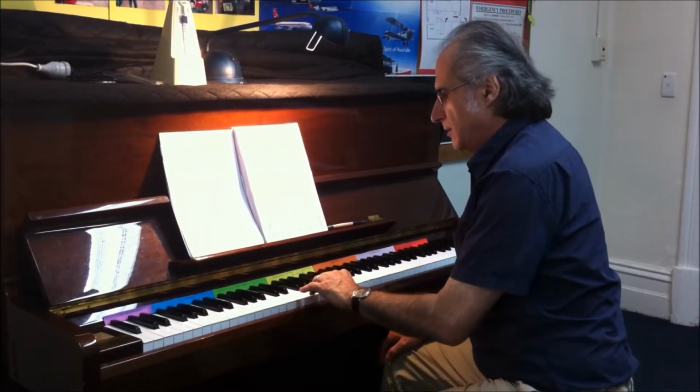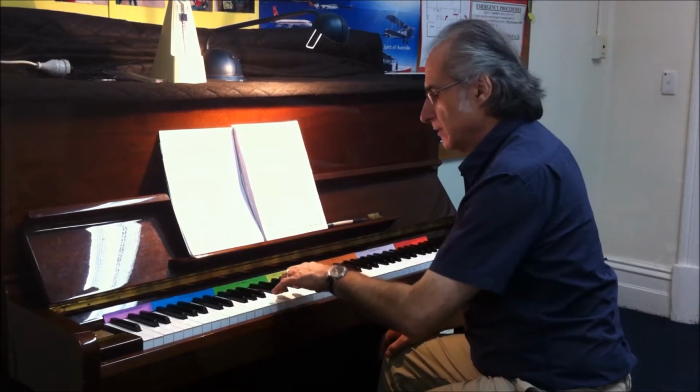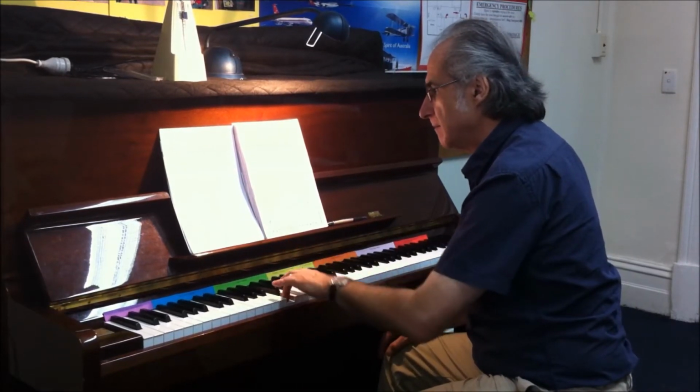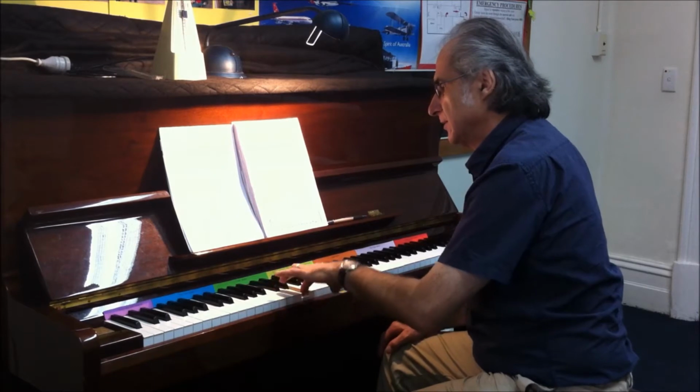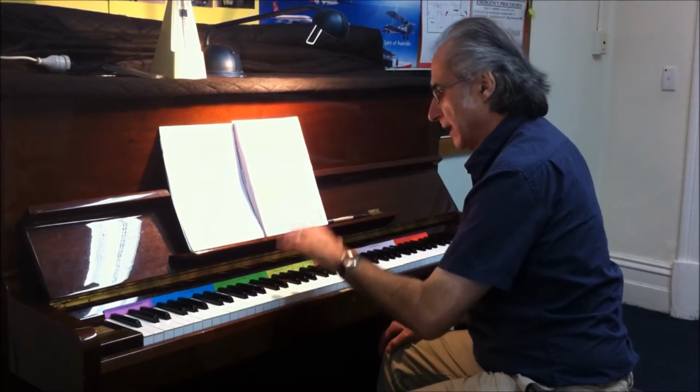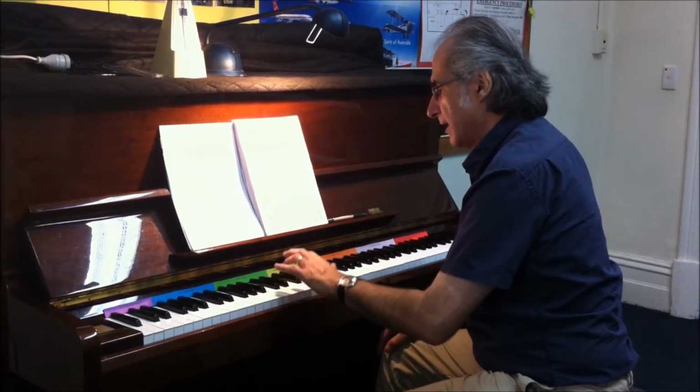Right, the 4 articulations with the skipping loop: the relaxed wrist curve, the legato, staccato, the slur.